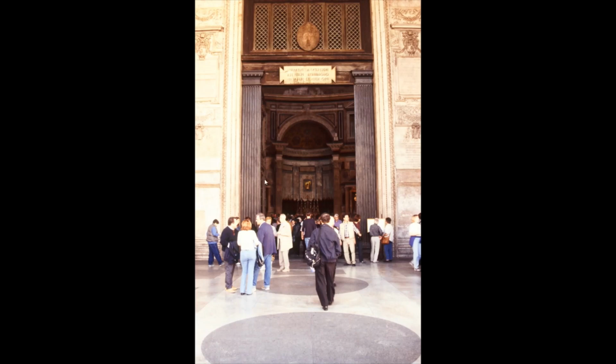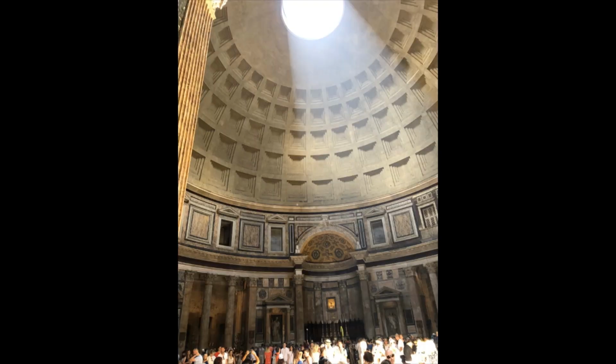And then you start to go in, you start to see things that are curved. And then you come into this world on the inside. It's completely round. And then the ceiling is domed. And here is the oculus letting the light in.